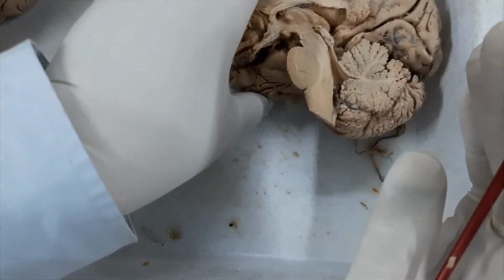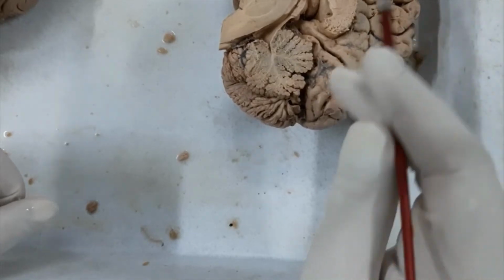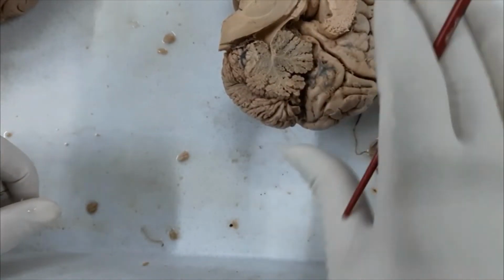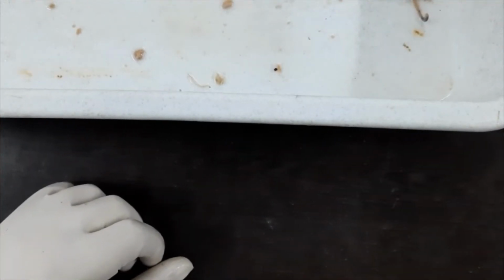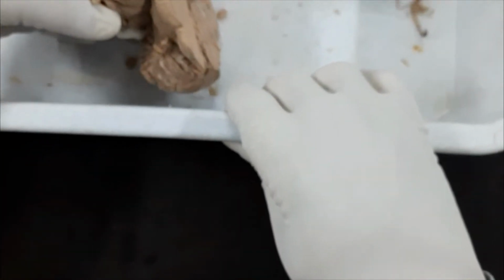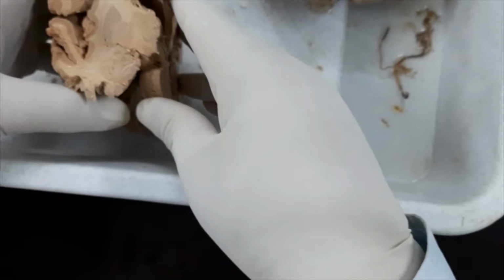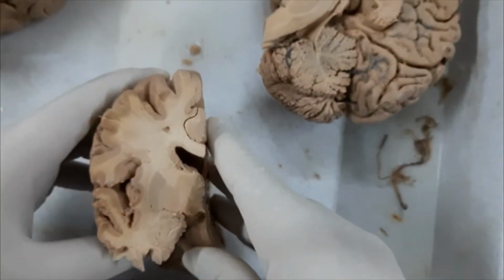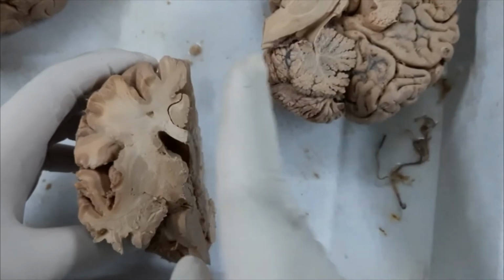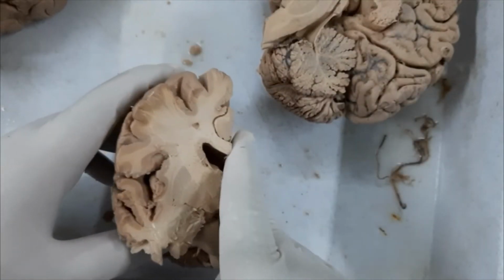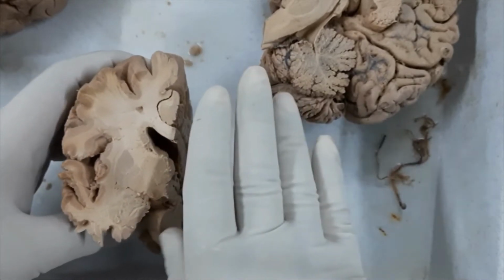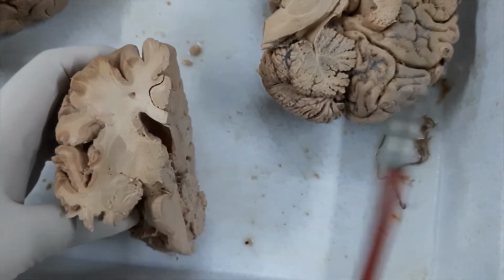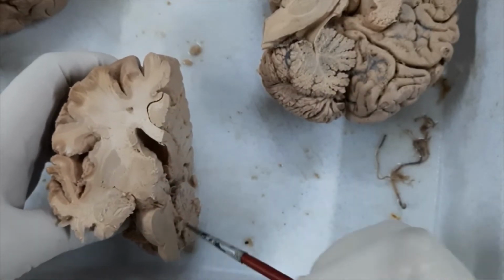Let us come to another section, which is the coronal section. My coronal section is not that good, but this is the coronal section, and it is of the right side. See, half of the coronal section is here because I have cut it through the half of the cerebrum, the cerebral hemisphere. In this coronal section you can see the various structures.